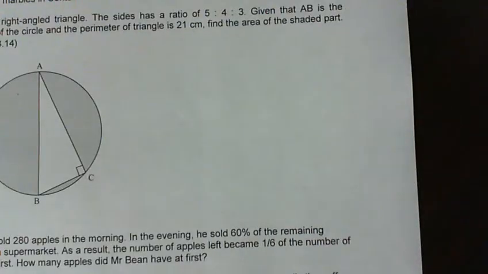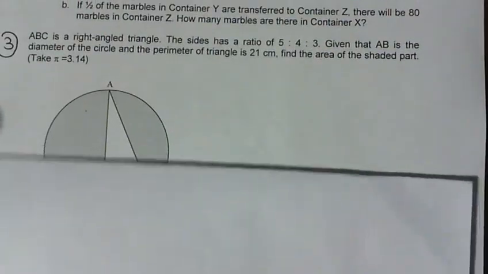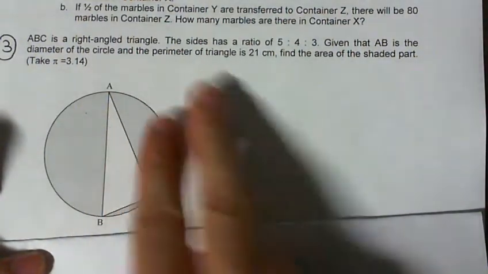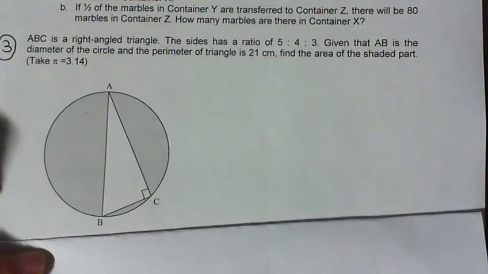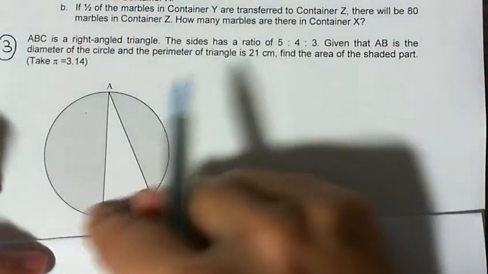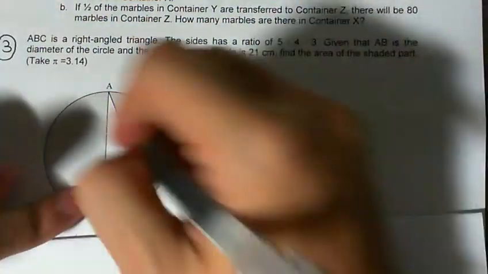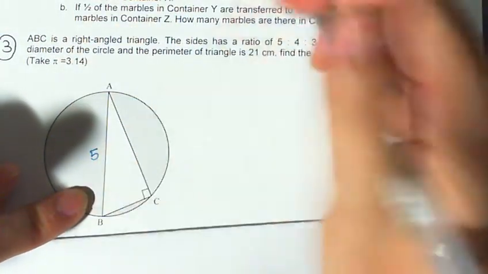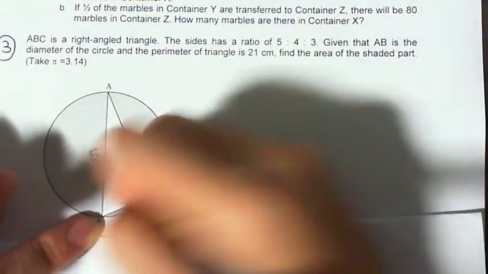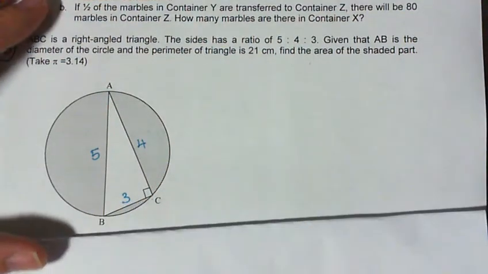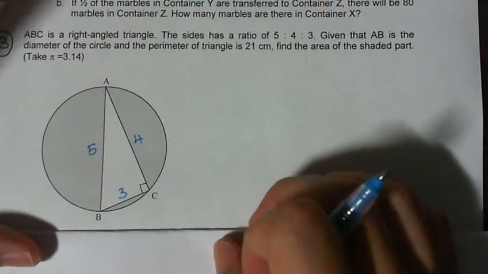Now let's move on to question 3. Okay, seemingly a difficult question, but it's rather easy once you get a hang of it. Okay, now ABC, we know ABC is a right angle triangle. The sides have a ratio of 5:4:3. Now this is common knowledge that these two sides will always be shorter than this side. This side is always the long side. In this case, this will be 5, this would be 4 because it's longer than this. This will be 3. Okay, now given that AB is the diameter of the circle, and the perimeter of the triangle is 21, find the area of the shaded part.